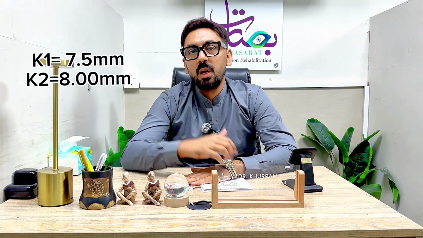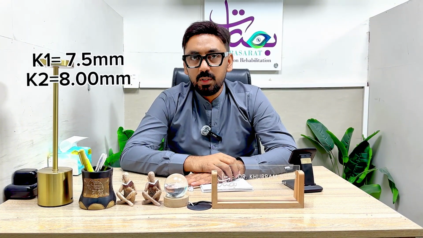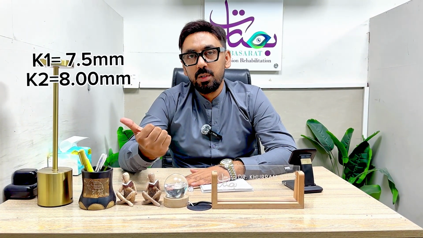We will get K1 and K2 readings, right? K1 and K2 mean one meridian is the steeper meridian of the cornea, and the second one is called the flatter meridian of the cornea, right? So we will take the flatter meridian as the base curve of the contact lens. For example, K1 is 7.5 millimeter and K2 is 8.00 millimeter. You know very well that 8.00 is flatter than 7.5. So 8.00 will be my patient's initial base curve, right?